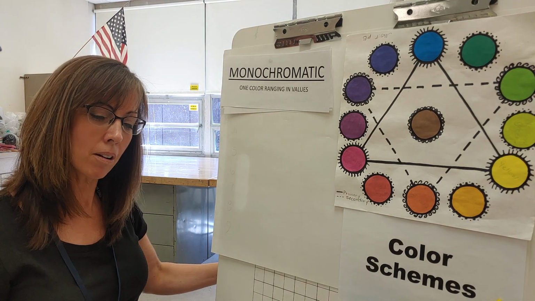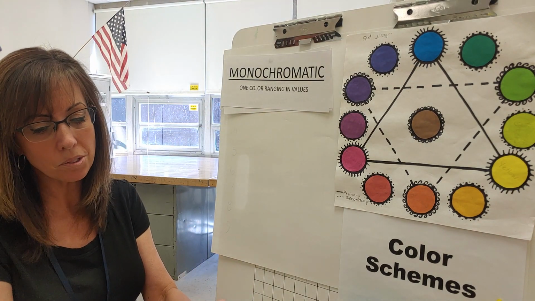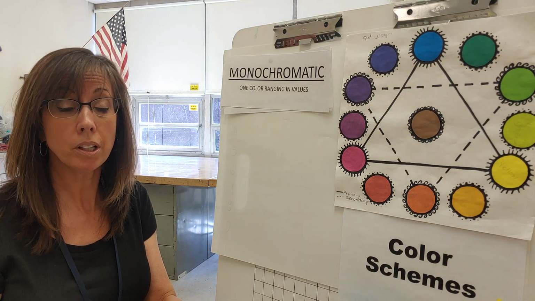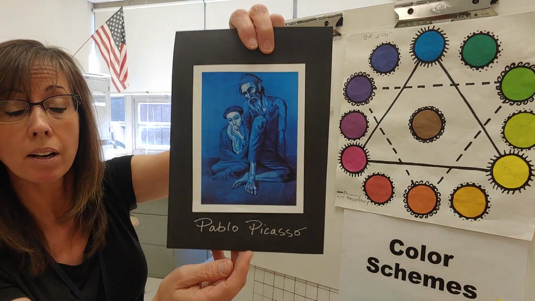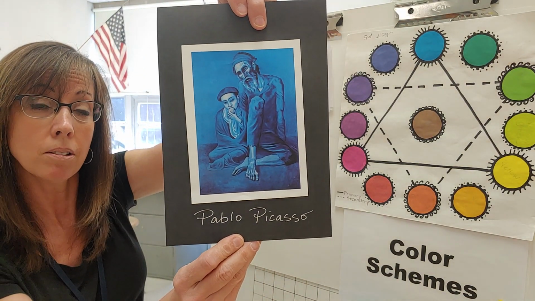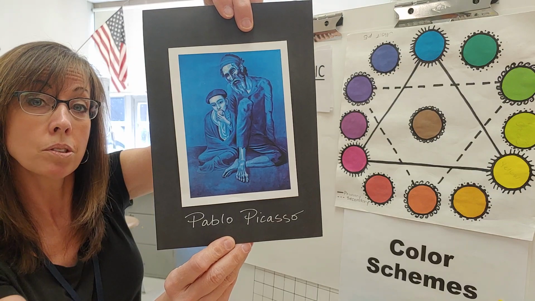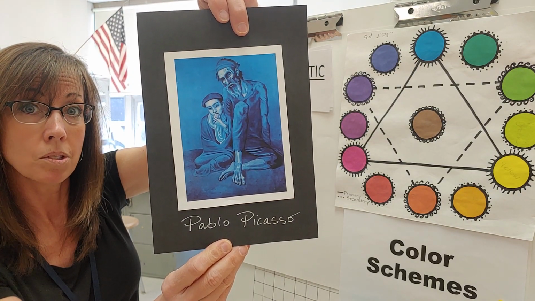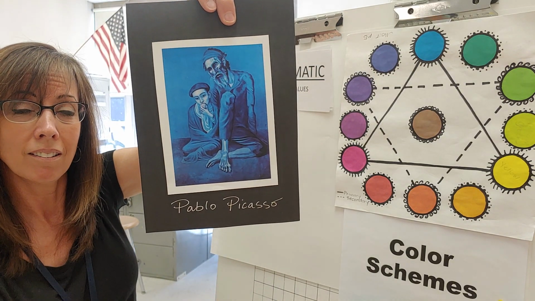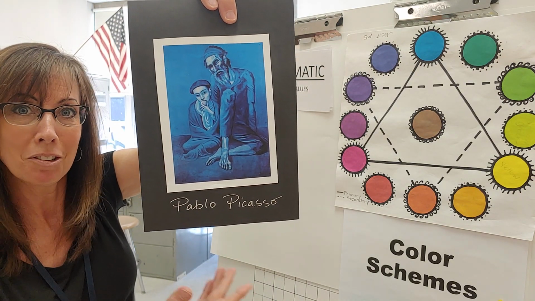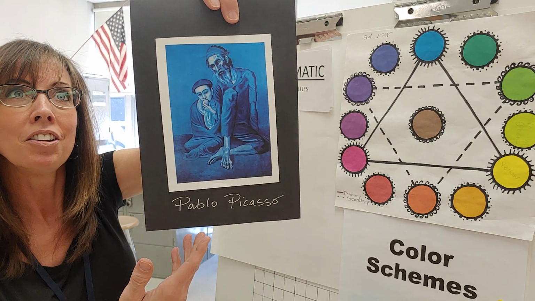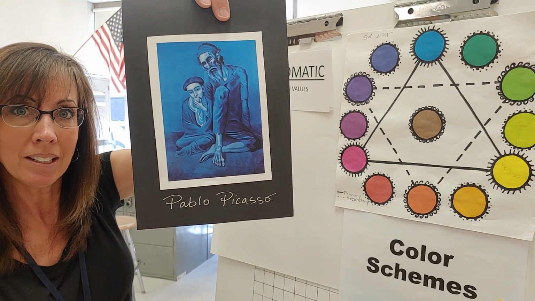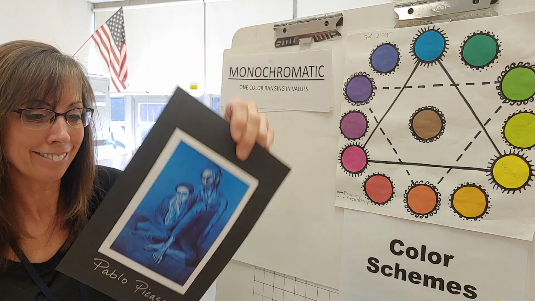And you think that might be hard, but it's not, because the values allow you to have more contrast in your work. So here's an example of a monochromatic painting done by Pablo Picasso. And you can see where he's used the color blue and he's just changed the values of blue. So it's not like you feel like you're missing out on anything. You can see everything just well. And they're not natural colors that you would normally see, but it's a monochromatic painting. So it can be done.